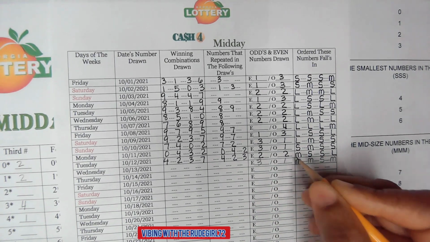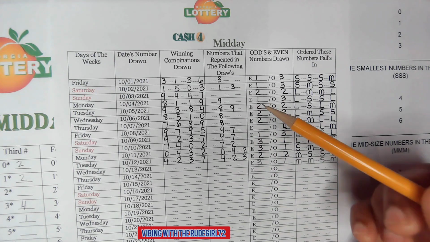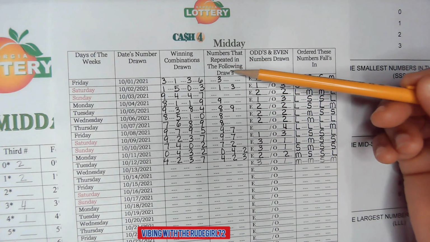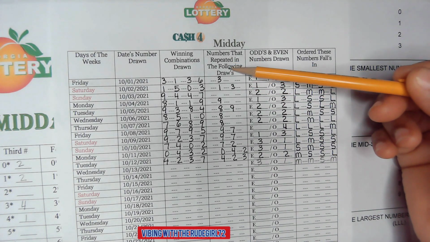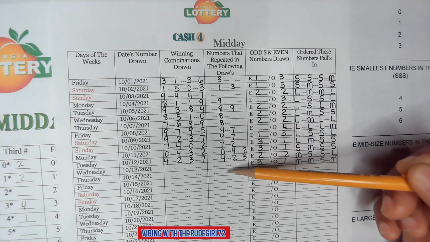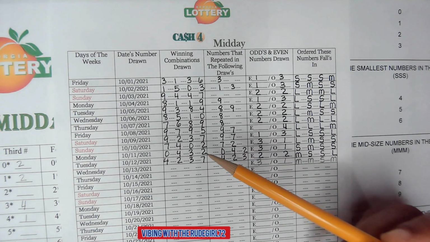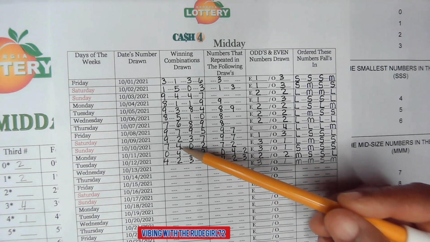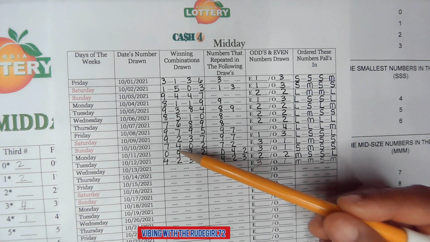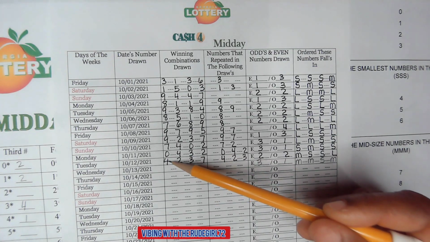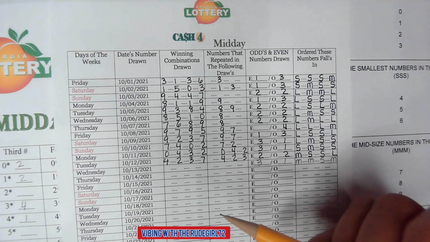Okay, so I'm going to do the and then the 1. Okay, all right, so now over my repeat column right here, I'm going to repeat 1 number, and then I'm going to explain why I'm choosing that number. Okay, again, look at the number 4. How many days in a row the number 4 keeps coming down? Look at the number 4. So now I'm going to repeat the number 4.